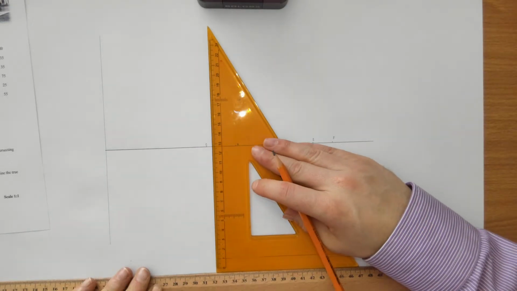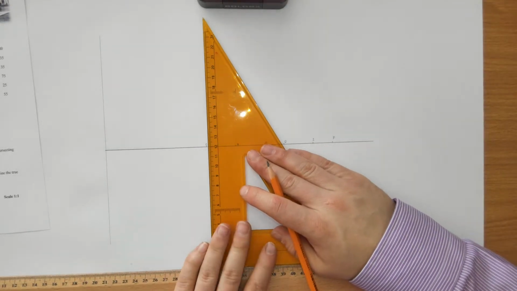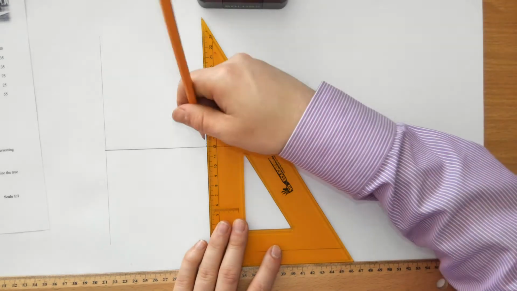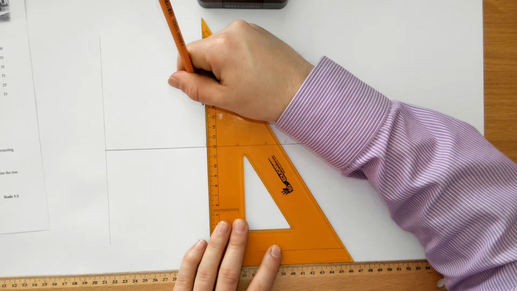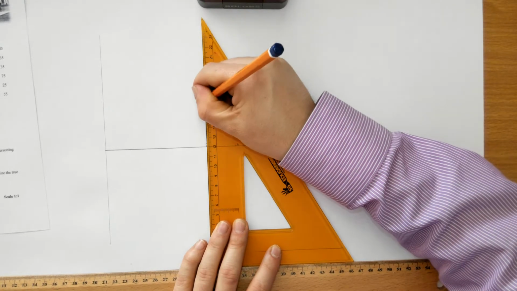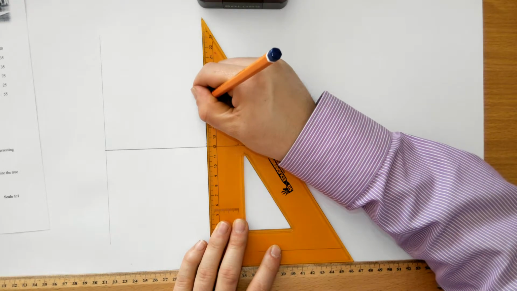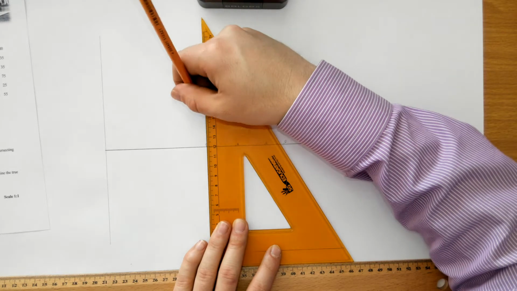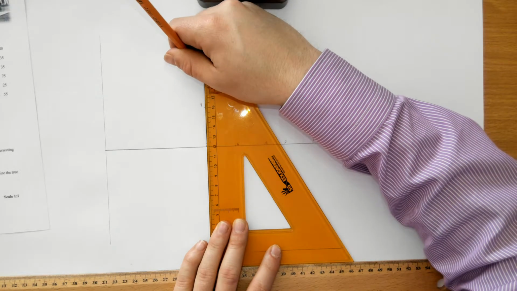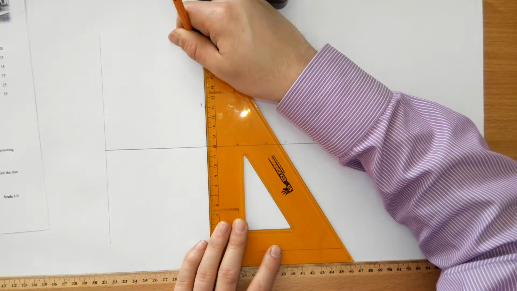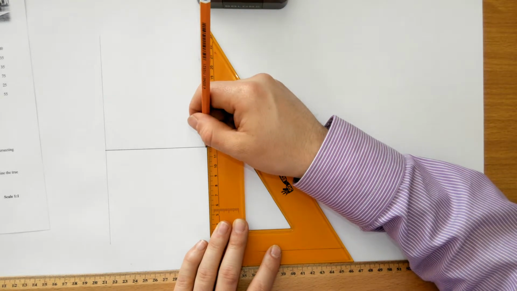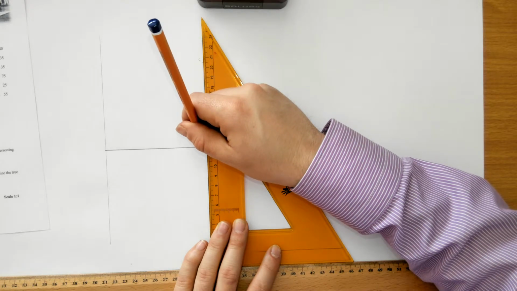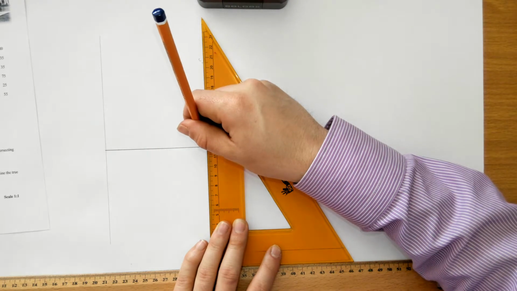Now A is up 40 for its Y coordinate. Oh sorry, that was C there. So C was 85. So there's C for its Y coordinate, and then for its Z coordinate it's down 35.